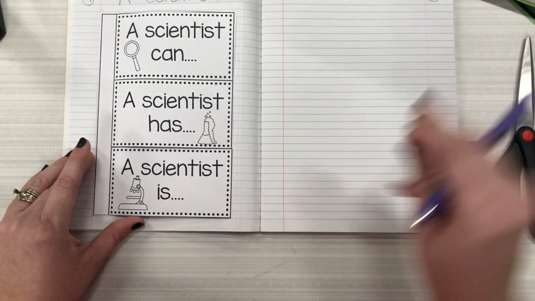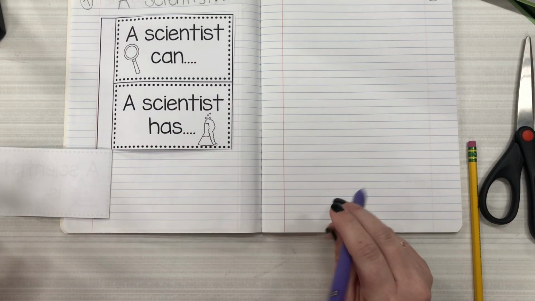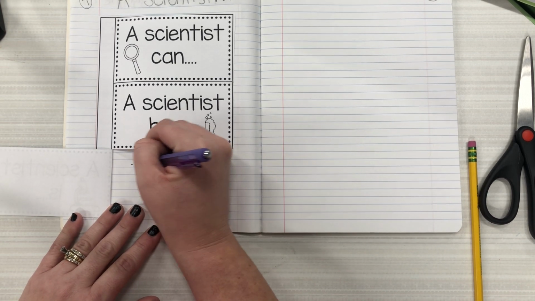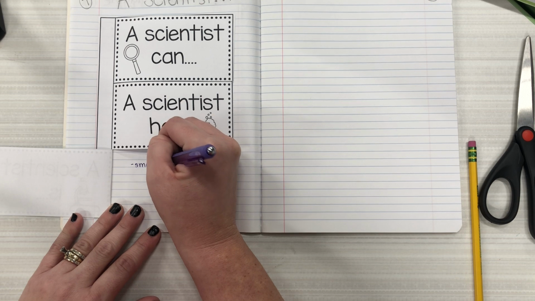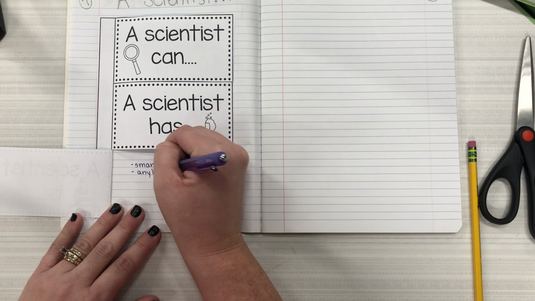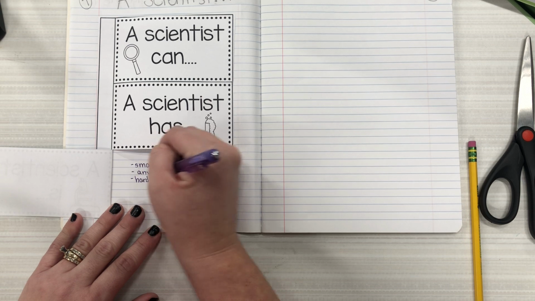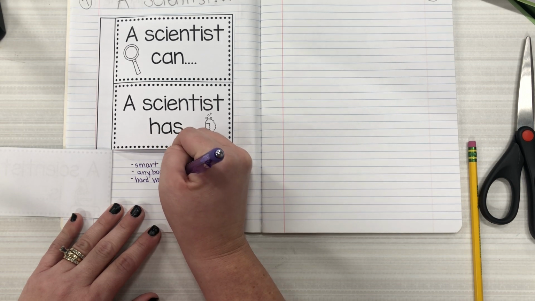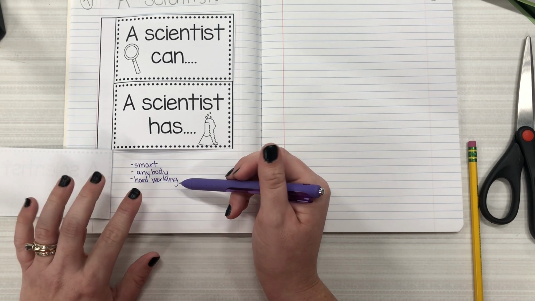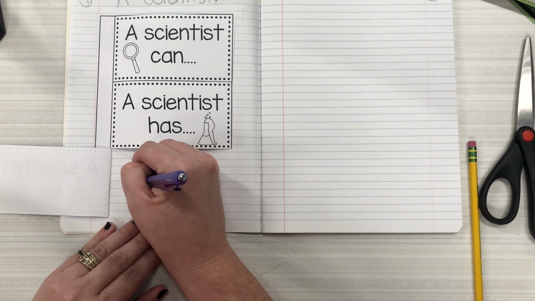The last door says a scientist is. Well, let's think about some of those characteristics that make someone good at being a scientist. So a scientist is someone who we would consider to be pretty smart. We could say that a scientist really could be anybody. They also are someone who we would consider to be hardworking because we don't want someone who would give up if the results aren't the way that they intended them to be or they didn't find the information they were looking for. I would consider a scientist to be pretty darn awesome.